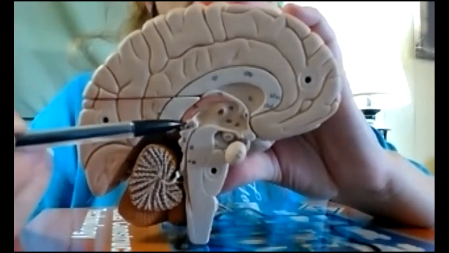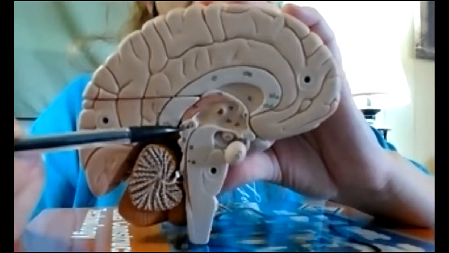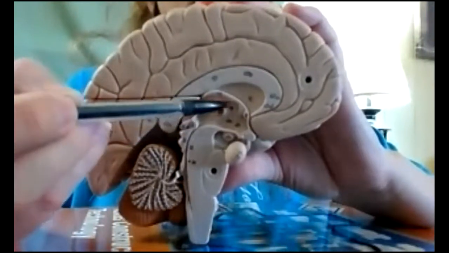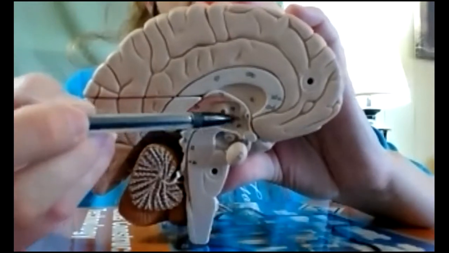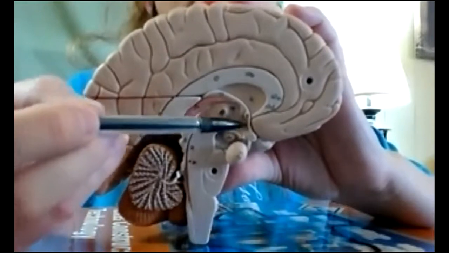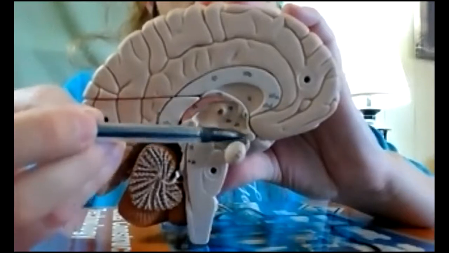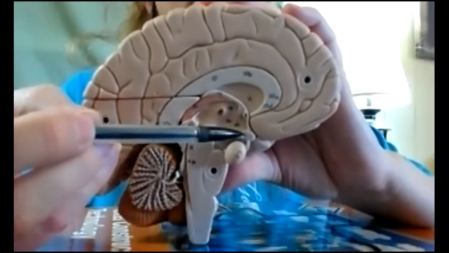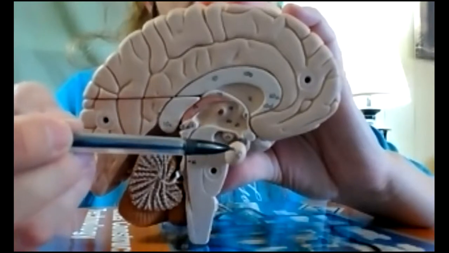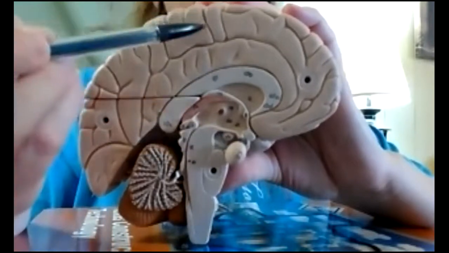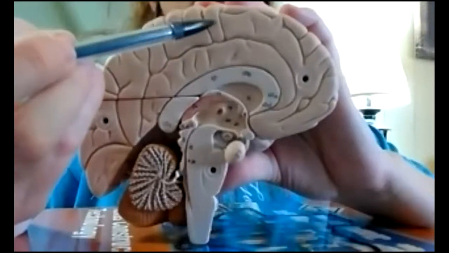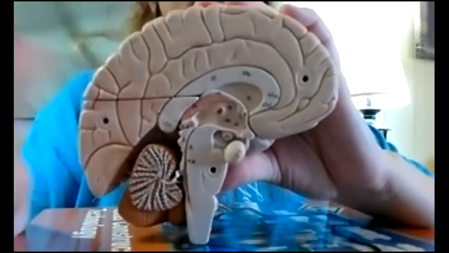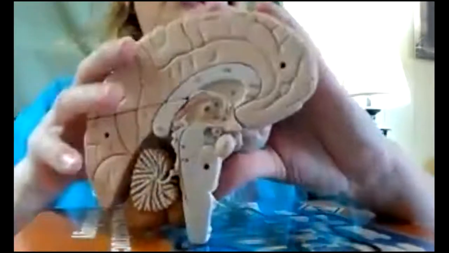This tiny little gland coming off of the inferior side of the choroid plexus, this is the pineal gland. This entire area right here is the thalamus. This area that sits just inferior to the thalamus is the hypothalamus. This is the optic chiasm. And again, you can see the pituitary gland. You can also see the sucked in or indented areas. This is called a sulcus. And you can see the raised area called the gyri or gyrus. And that is the brain.